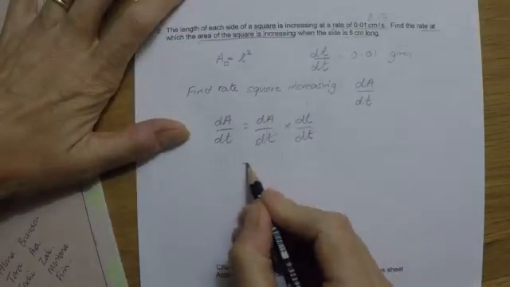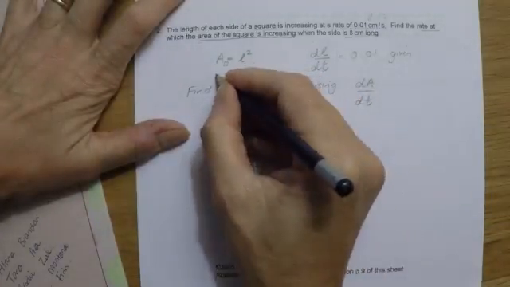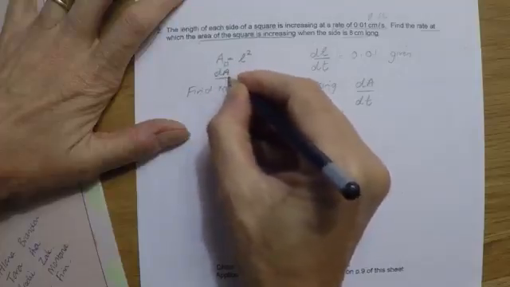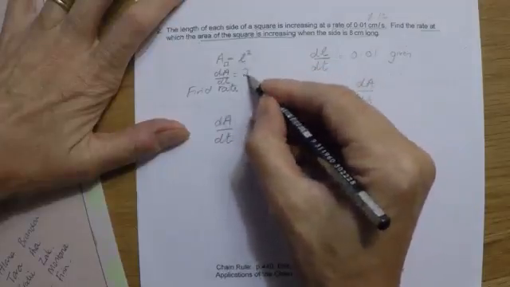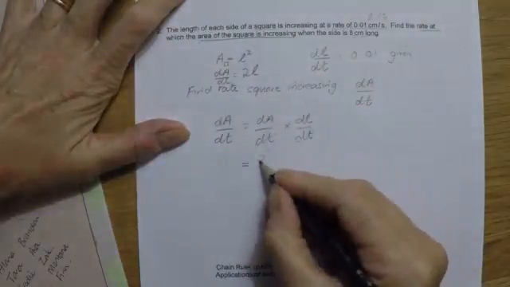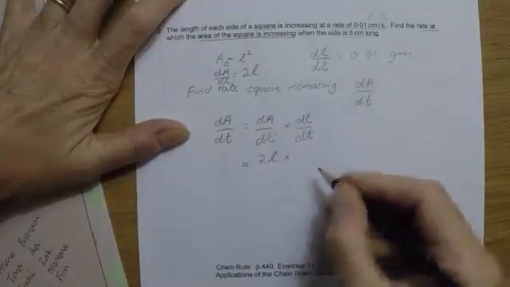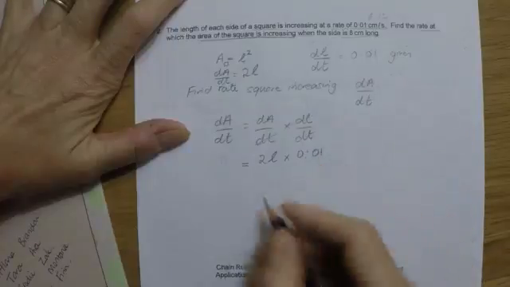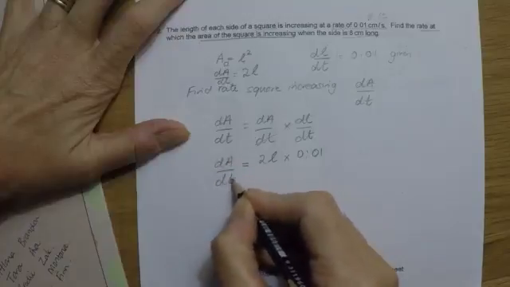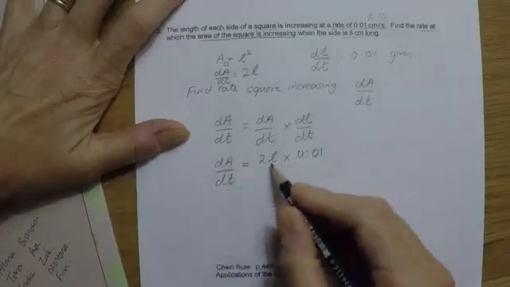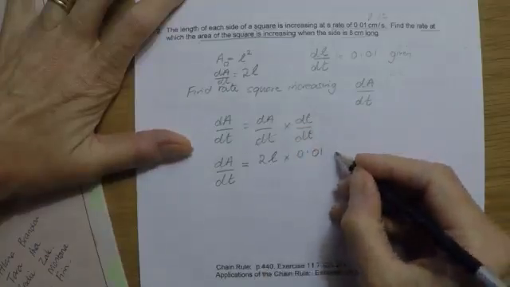So dA dt, oh, dA dL, sorry, I haven't actually found that yet. So let's go back up here. If I differentiate this, dA dL becomes 2L. 2L times, they gave us this one, dL dt, is 0.01. And that gives us the rate of change of area over time is twice the length times 0.01. However, that's a general statement.